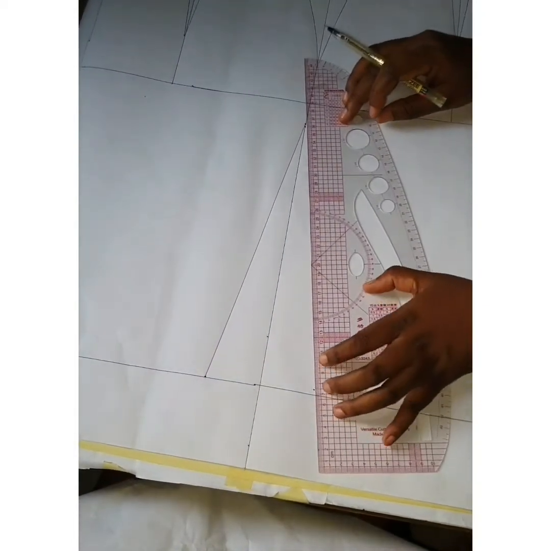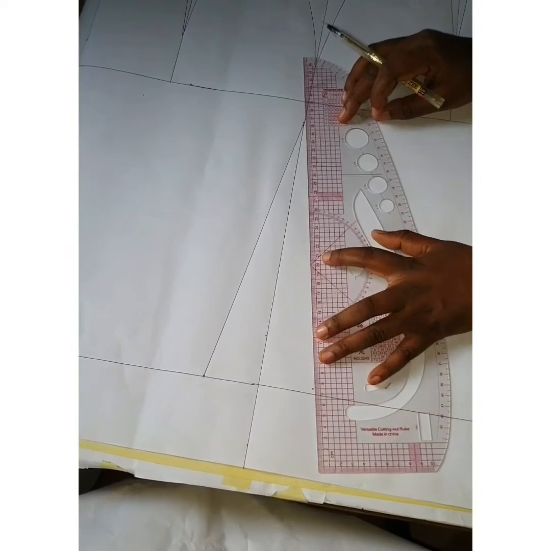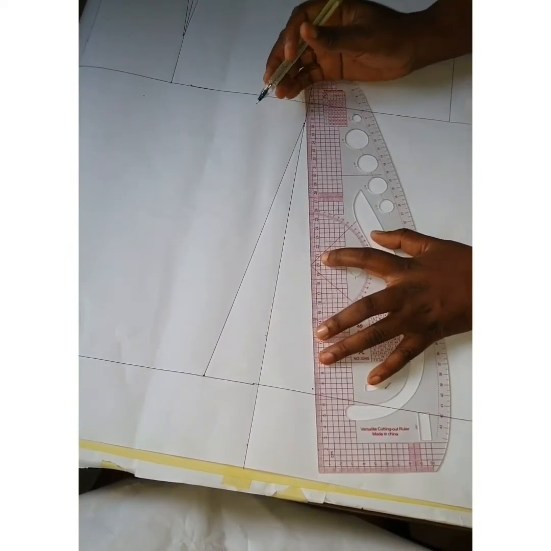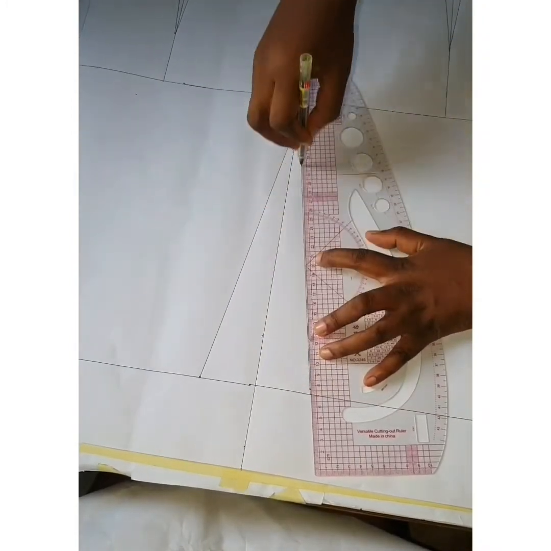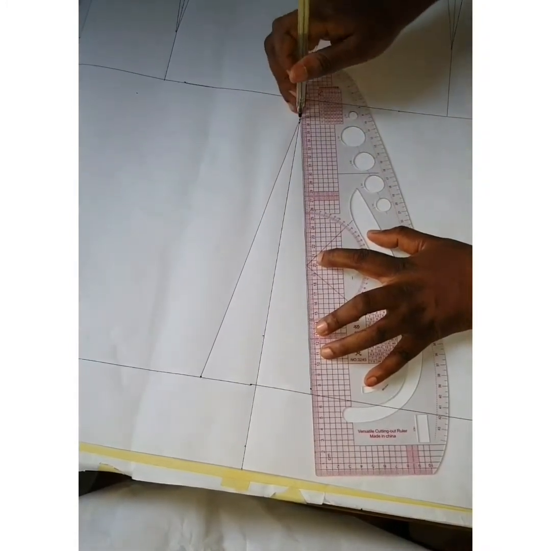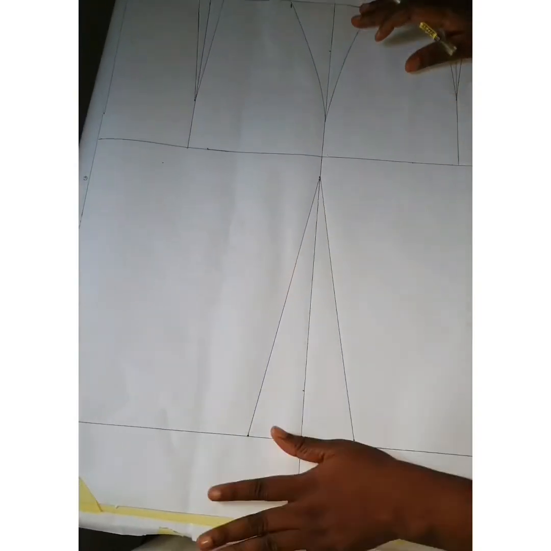The same thing applicable to the other side. So after the sewing, you get your pencil shaped skirt.